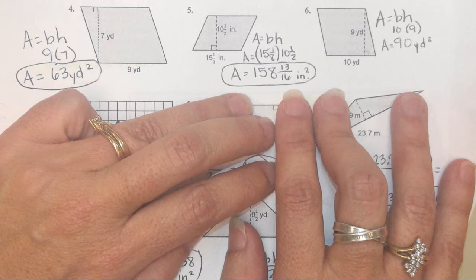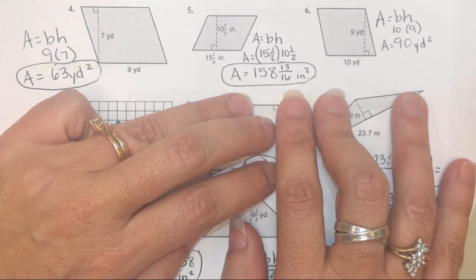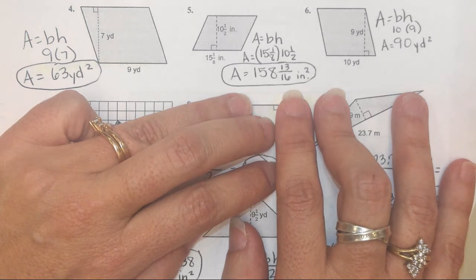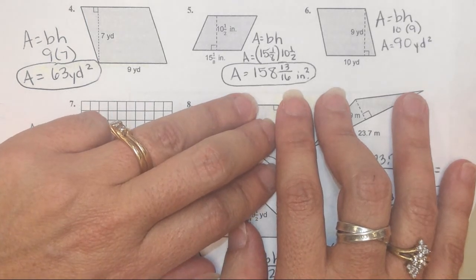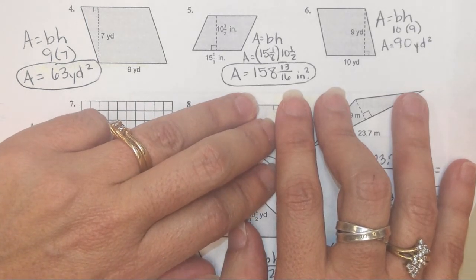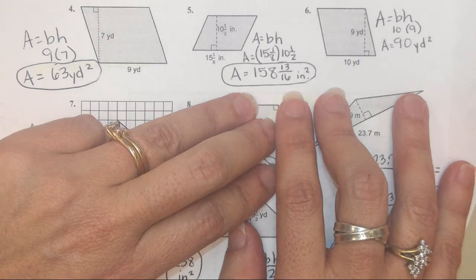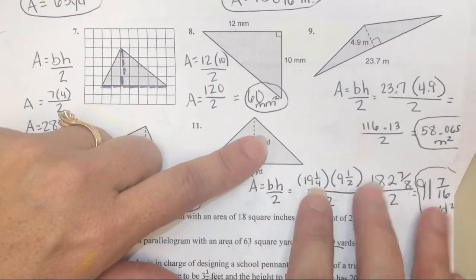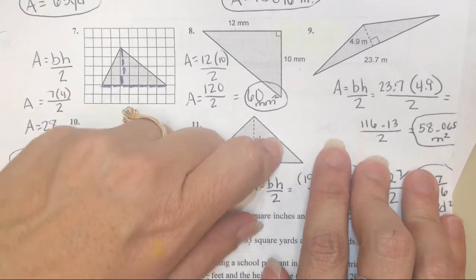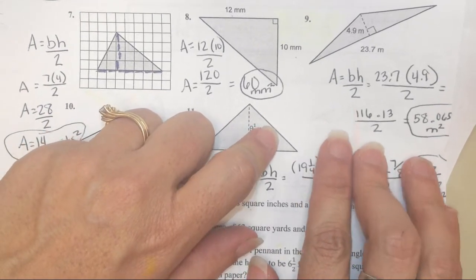Do you have to simplify fractions? Try to if there are any, but I know tomorrow there won't be any. Is there not going to be any fractions at all on the day? Tomorrow there will not be any fractions. We're doing just whole numbers.